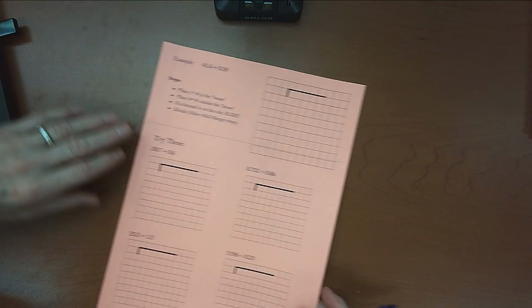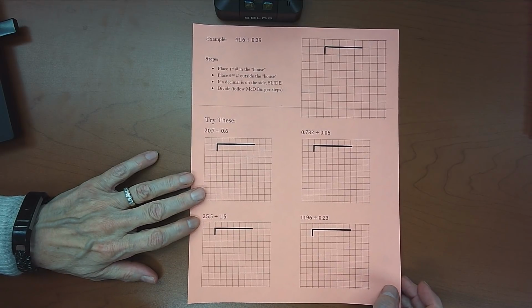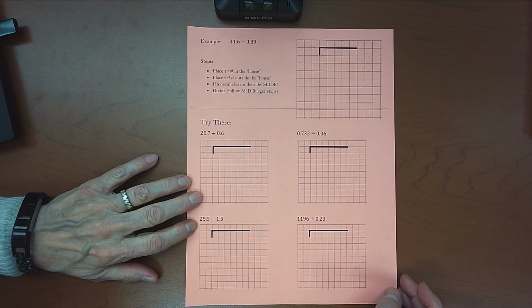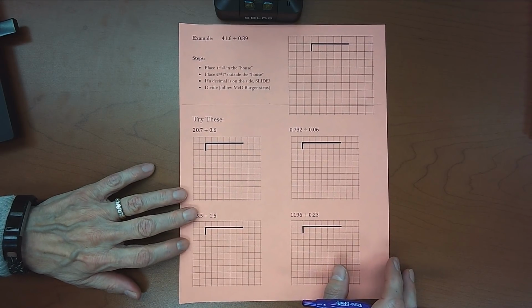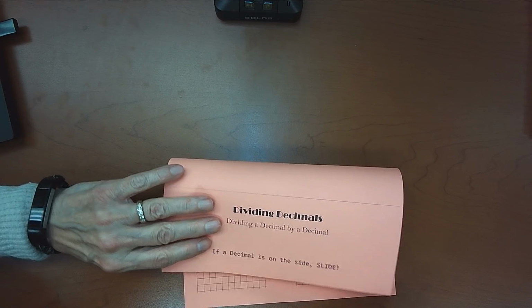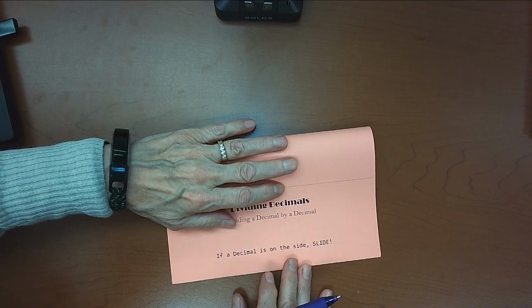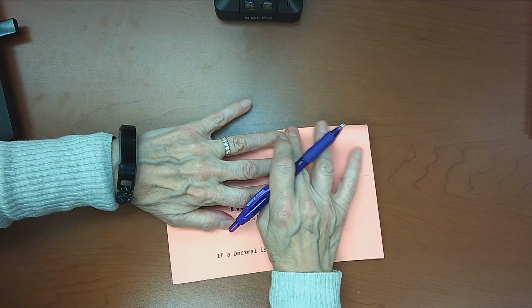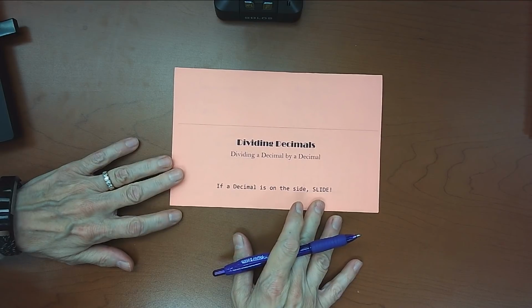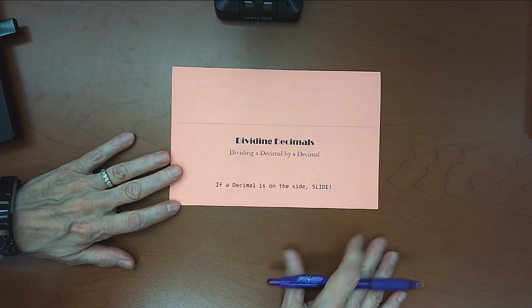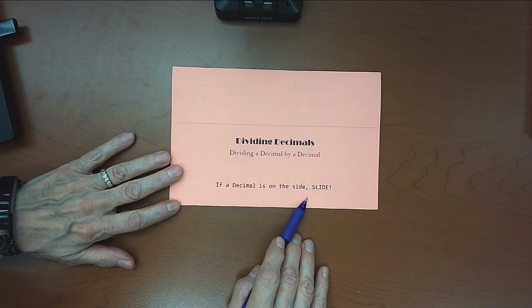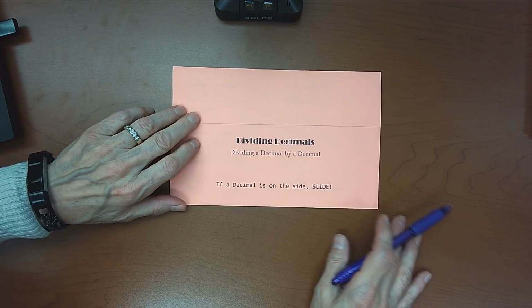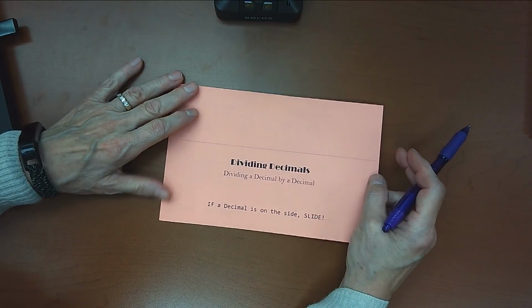And then today, what we're going to learn about is dividing decimal numbers by decimal numbers, or dividing by decimal numbers. Really, sometimes we'll be dividing whole numbers by decimal numbers. So you've got your sheet that looks like this, and you can fold that so that eventually this will be glued into your math journals. And our little clue for today is: if a decimal is on the side, slide. So we'll see what that means in just a minute. Maybe some of you already have a little bit of an inkling.